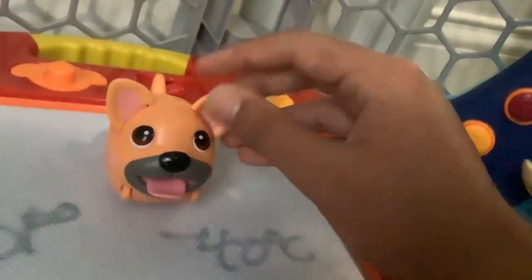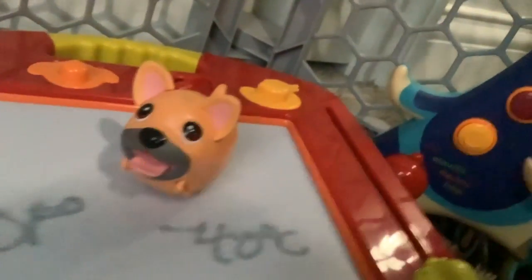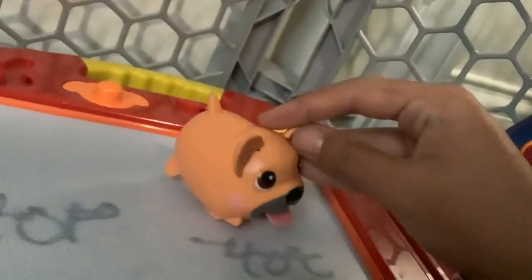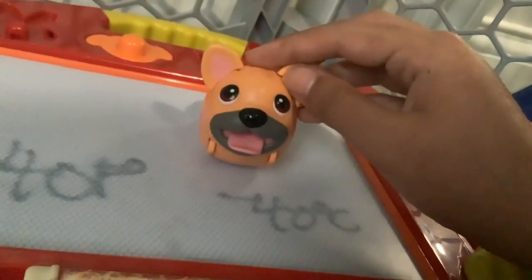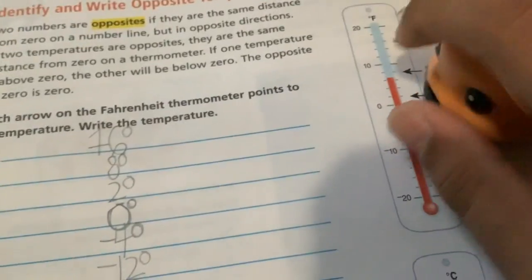But there is one exception where the Fahrenheit and Celsius scales are the same number. You know what? Let's just continue. Anyway, so that would be 16 degrees Fahrenheit for number 4.